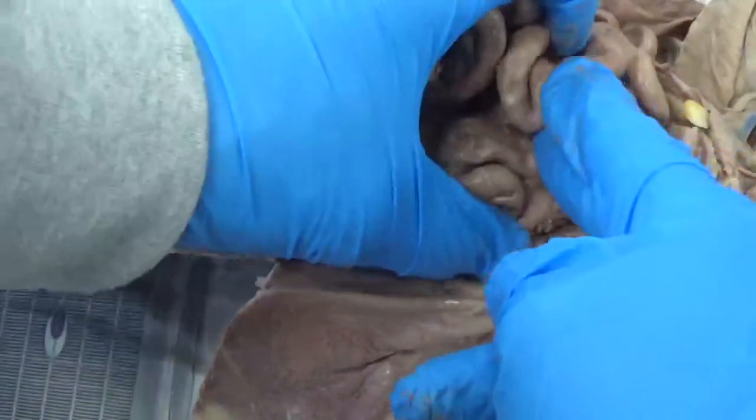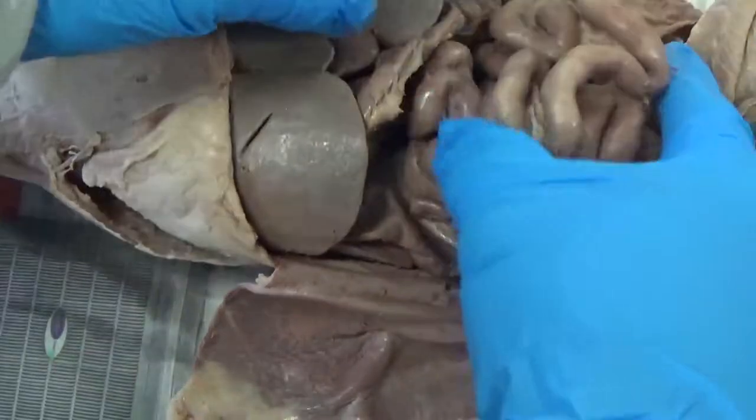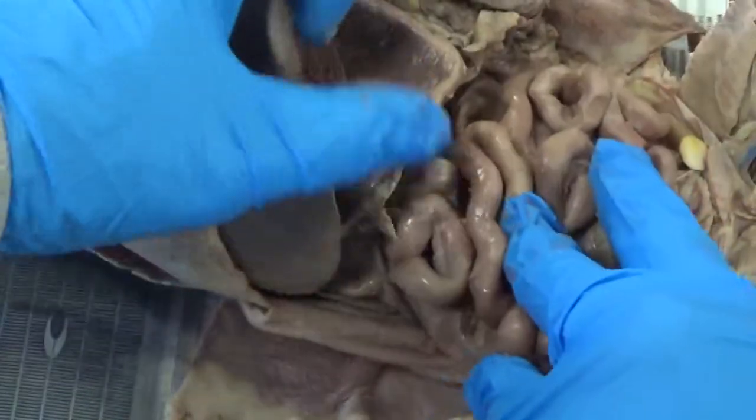Oh, that's the end of the mod. Time to go. So the small intestine takes up most of that.